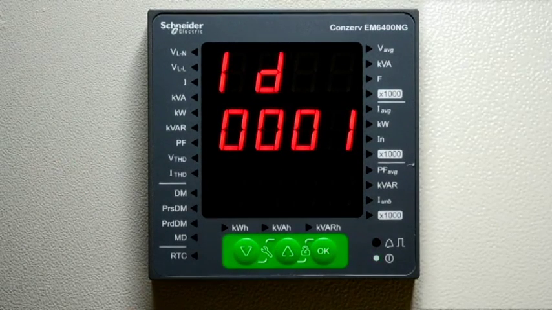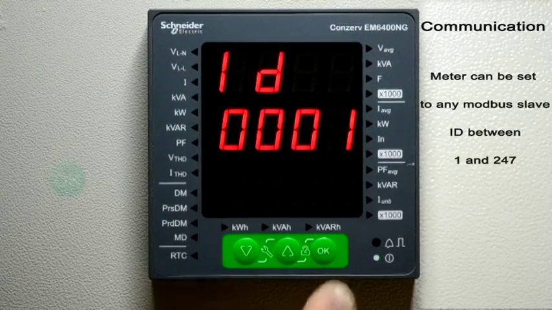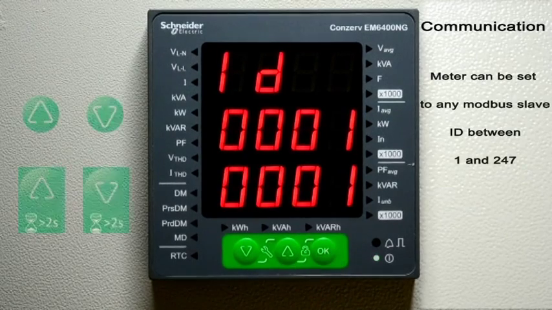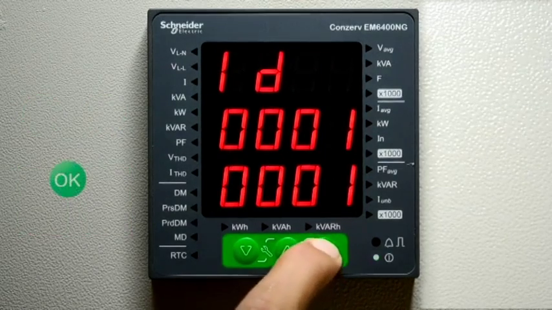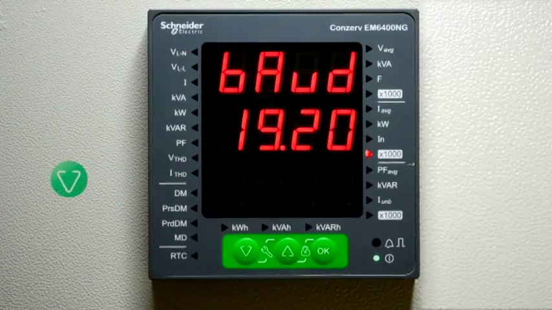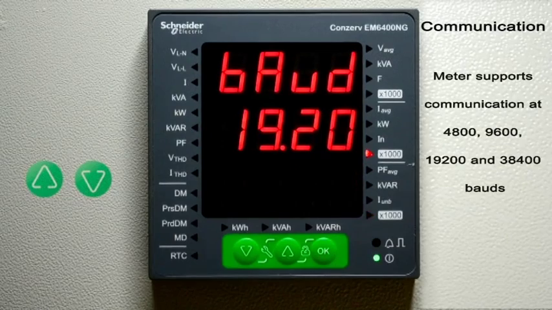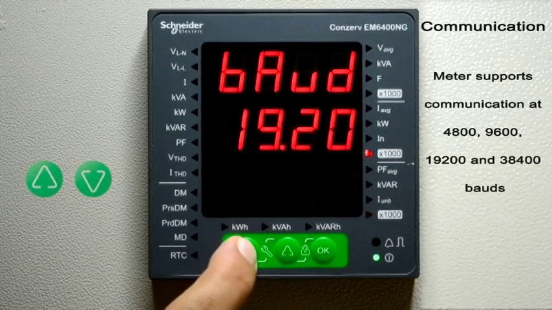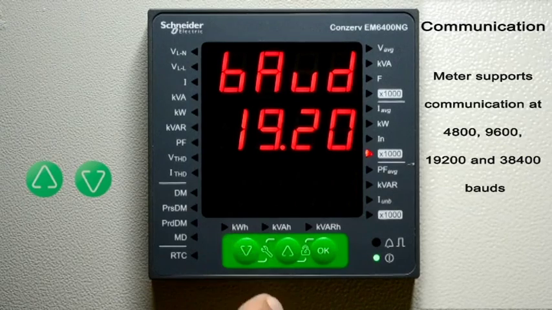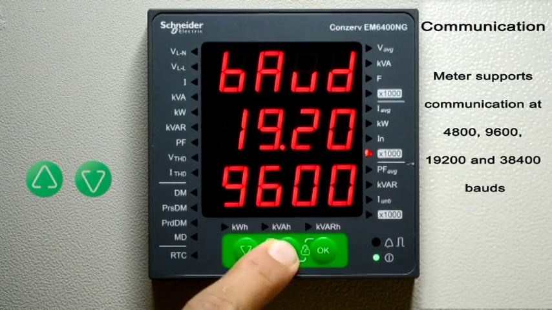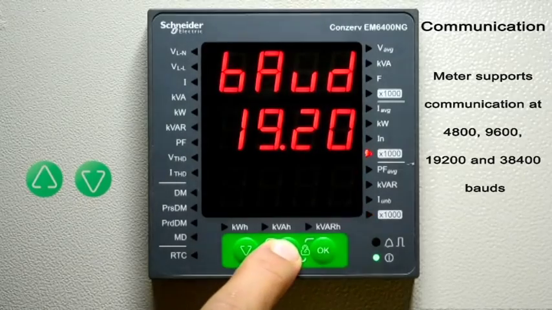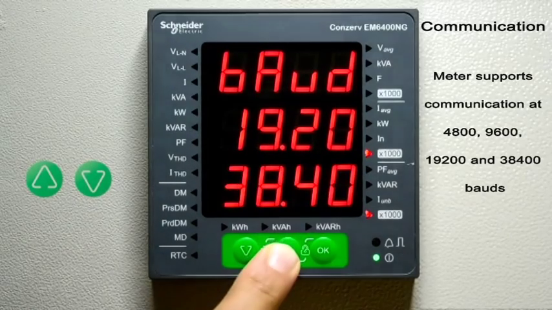Next item is slave ID. This setting can be used to set the slave ID of the meter. Slave ID can be set to any number between 1 and 247. Next item is baud rate. This setting can be used to set the baud rate of the meter to any one of the available 4 rates in order to match the communication speed of the network. Meter supports baud rates of 4800, 9600, 19200 and 38400.